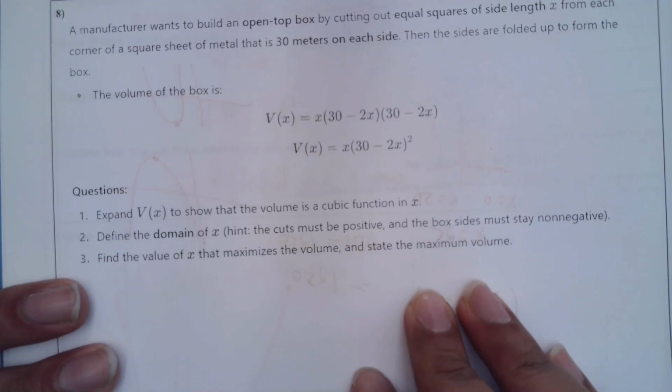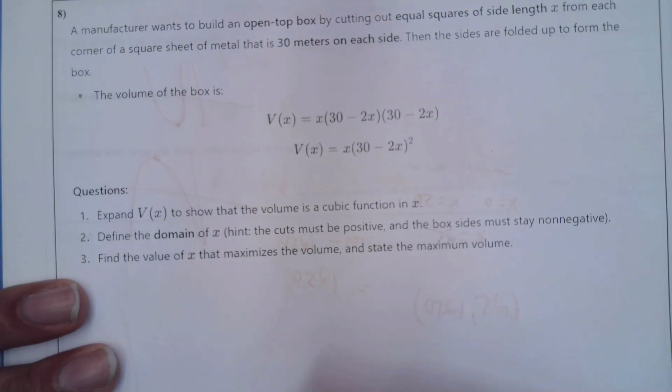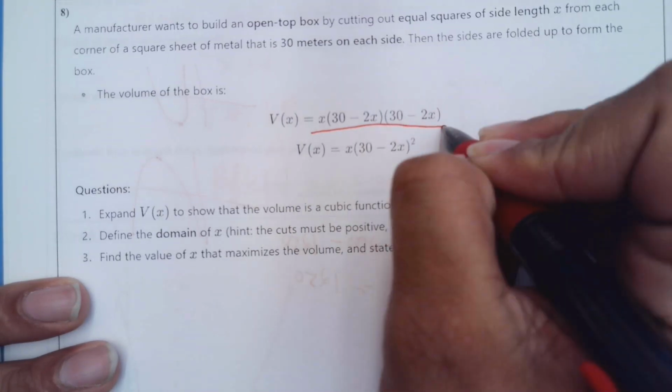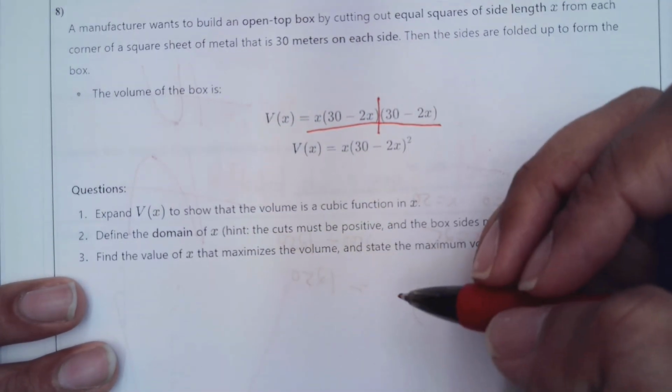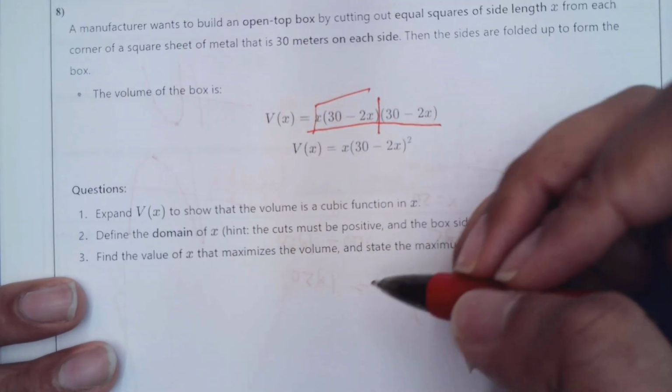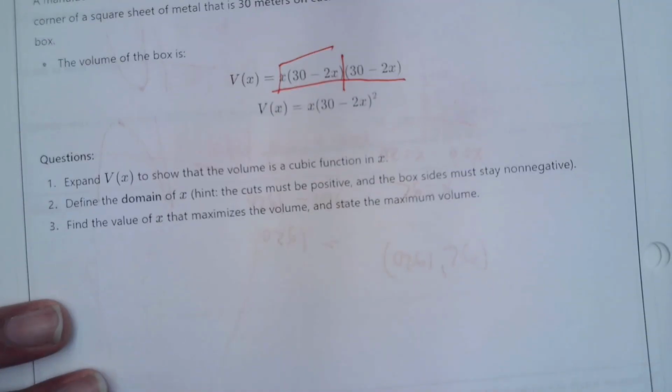Perfect. They're asking you to expand V of x. It's a cubic function. How do I do that? Well, I will pick this one just to show you. All you do is create a wall here for now. I can do this. This is easy, lemon squeezy.